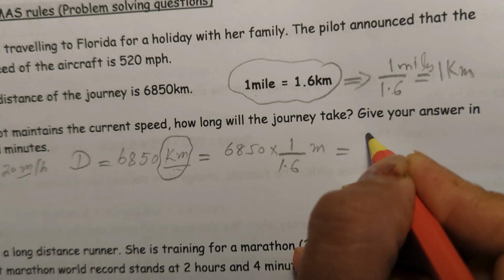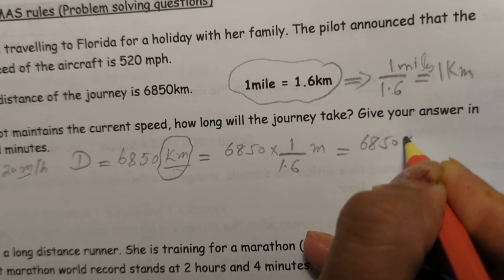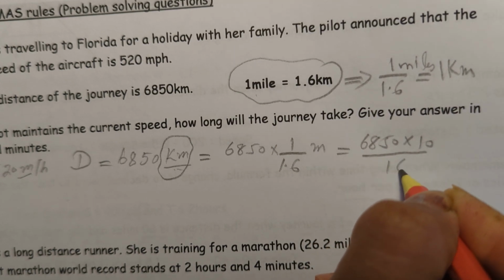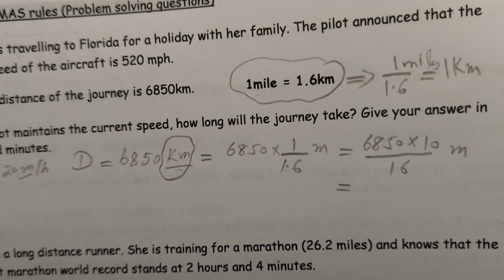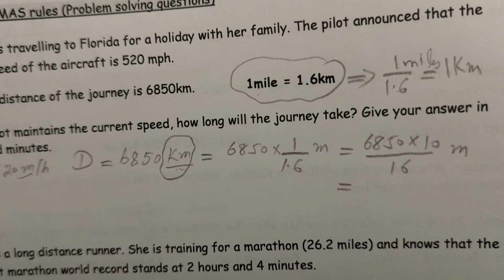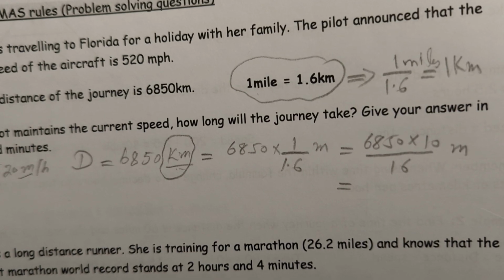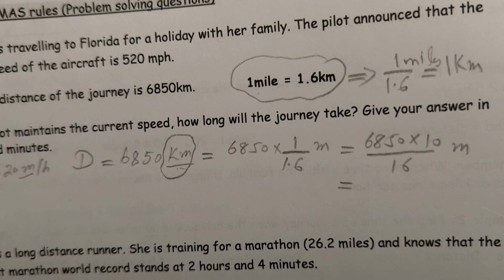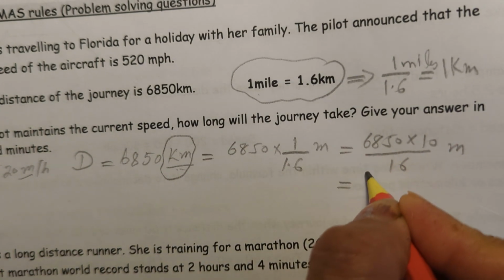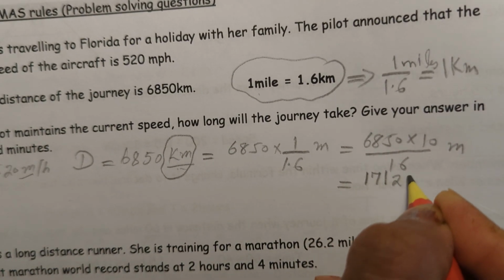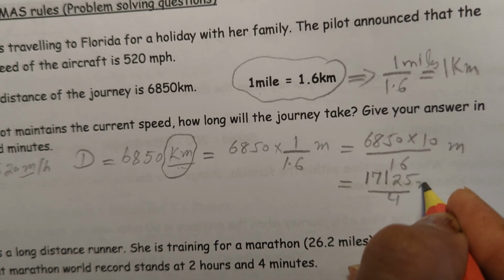After this, simplify it using your calculator to get the value in miles. 68500 divided by 16 gives us 17125 divided by 4 miles.